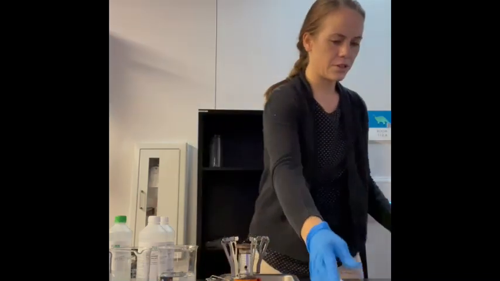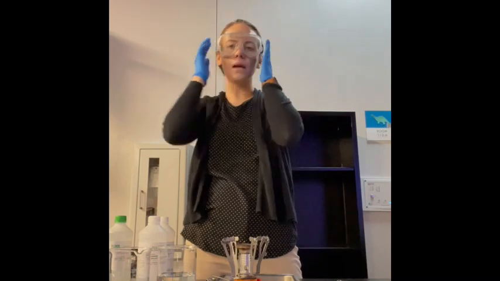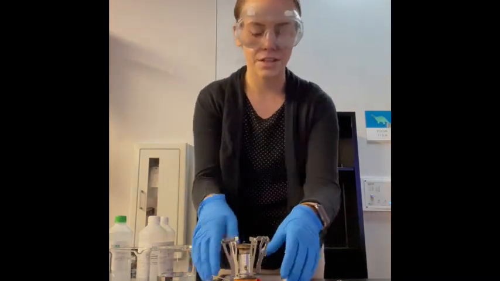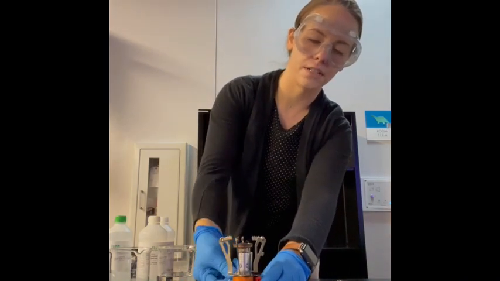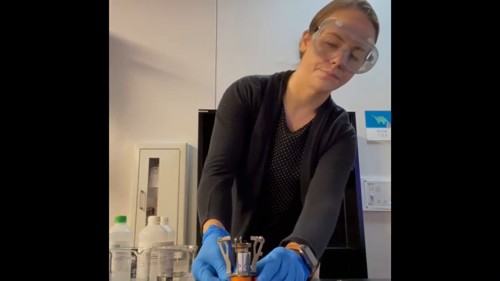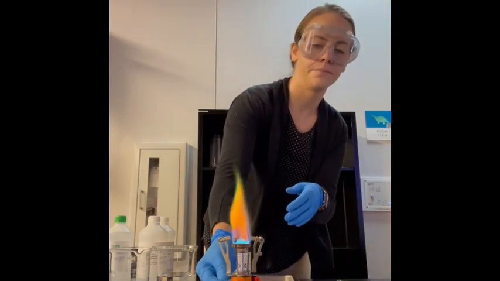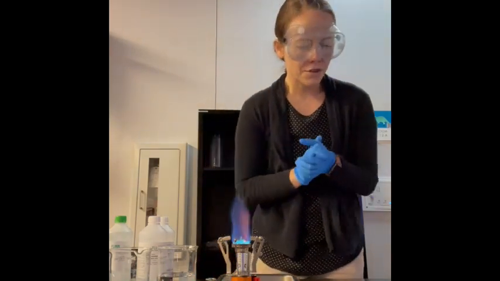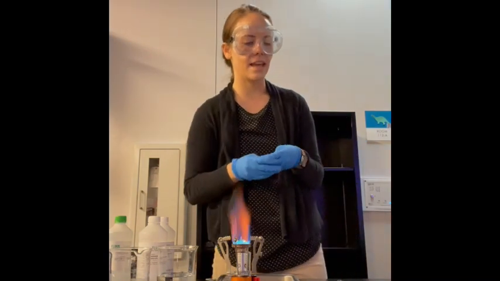All right, so I have a few things here we're gonna do. We're gonna look at different types of chemical reactions today, because that's what we've been learning about. So first thing I'm gonna do is see if I can get my fire to light up here. There we go. You can see my pretty flame. Looks good.